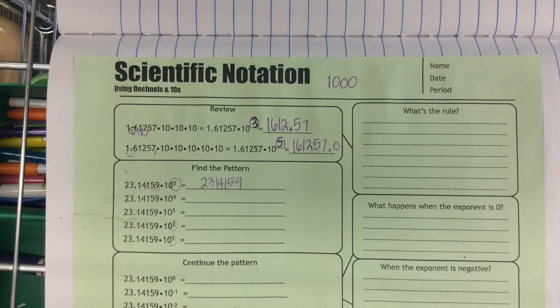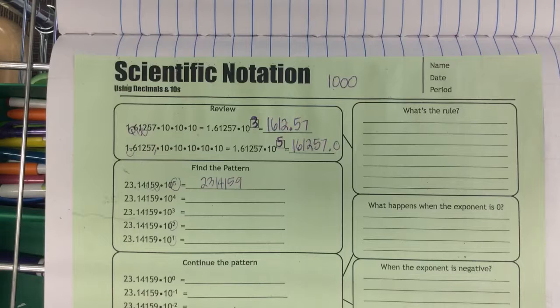Now let's talk about this. Can anyone tell me the definition of scientific notation?